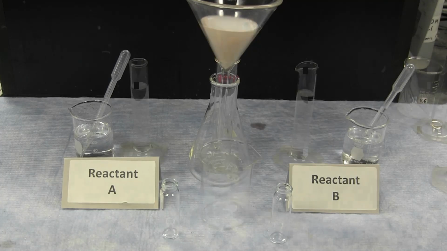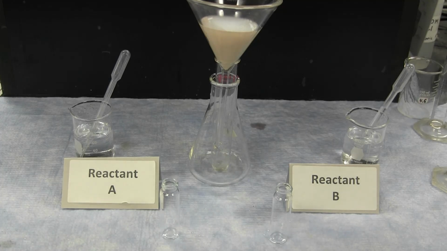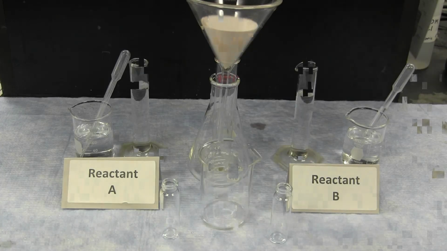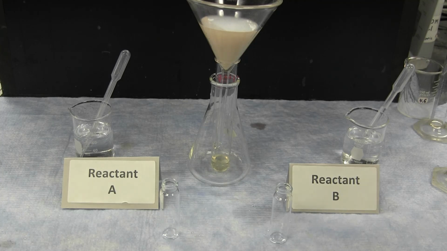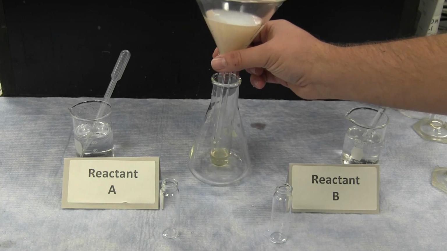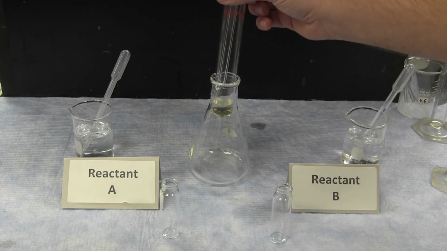While some mixtures will take an amount of time to pass through filter paper, this experiment looks at the reaction of the filtrate, that is the liquid that passes through the filter paper, with additional components. Notice how the liquid passing through the filter paper is clear.